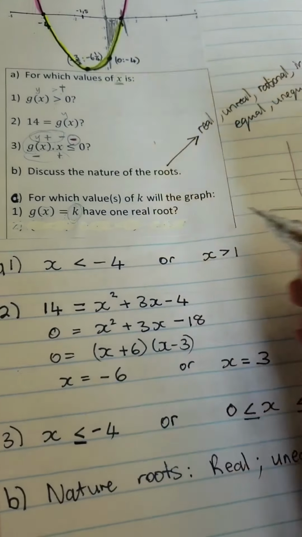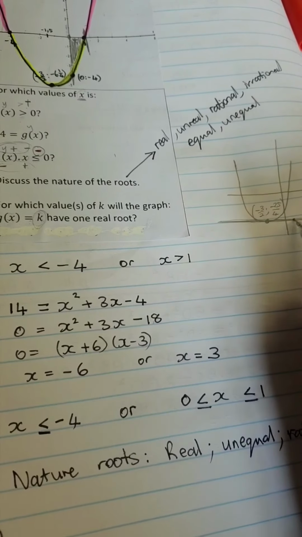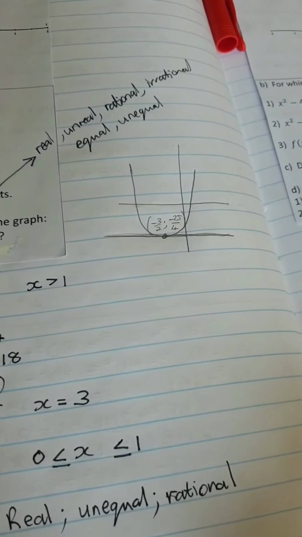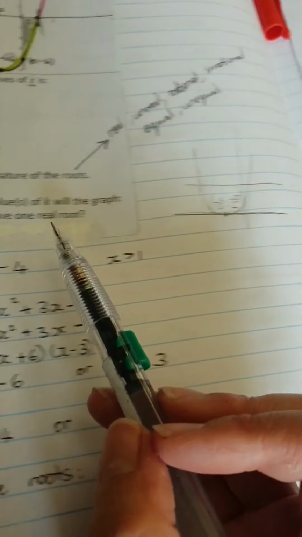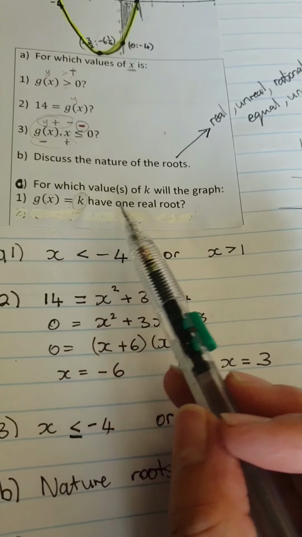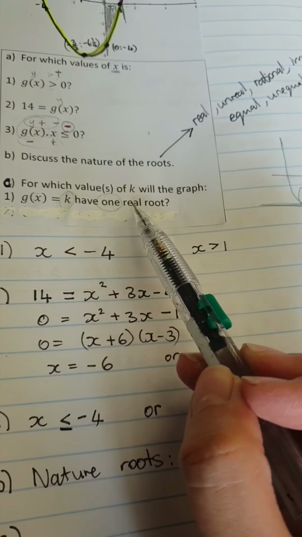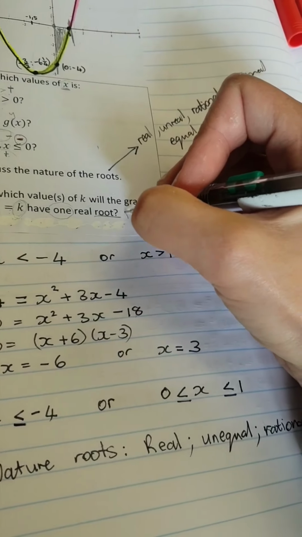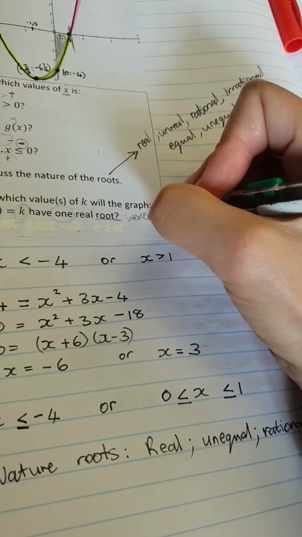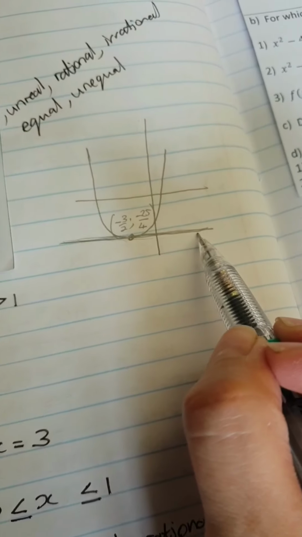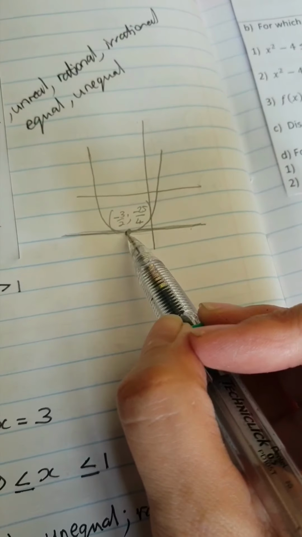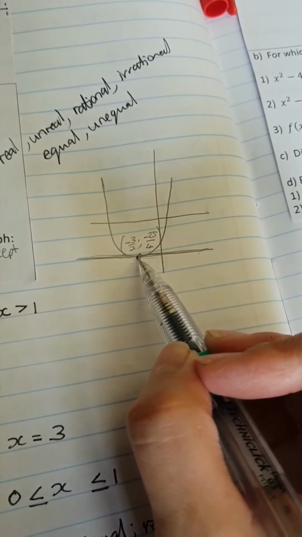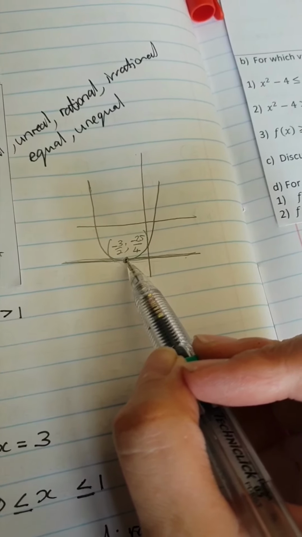Now this is something new that I'm adding to my graph. They're asking me, where will g(x) = k have one real root? A root is also an intercept. So in other words, there is my line. At the moment, how many intercepts does it have? 1.